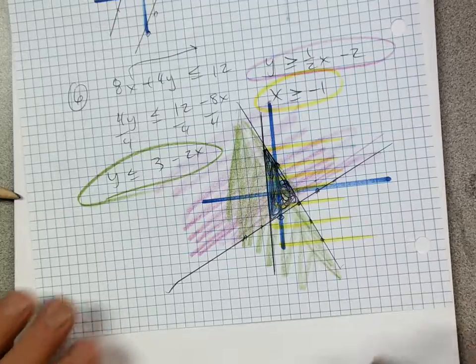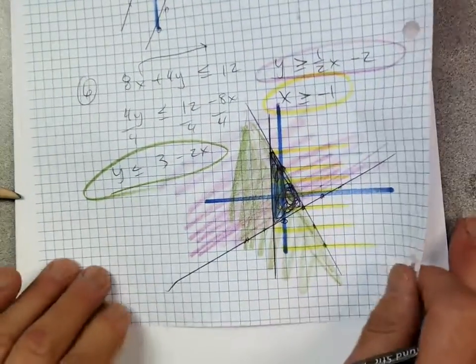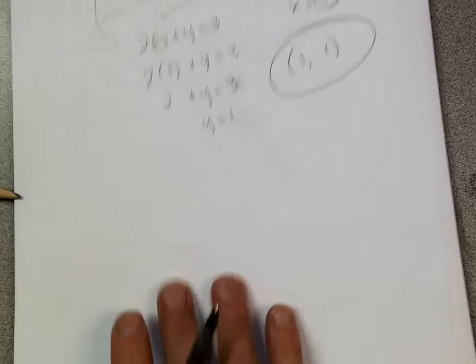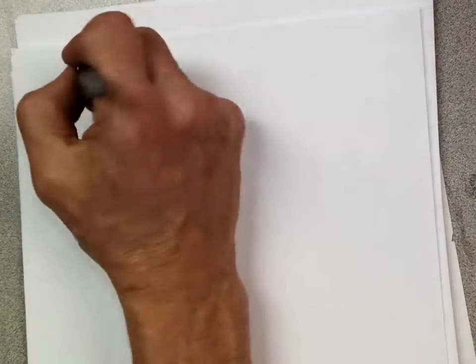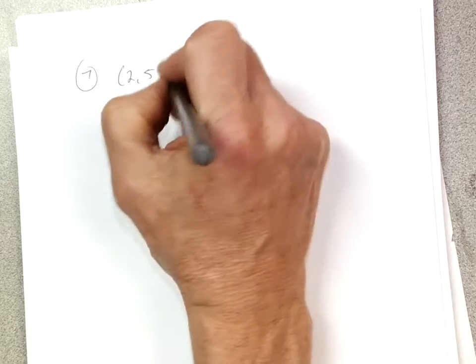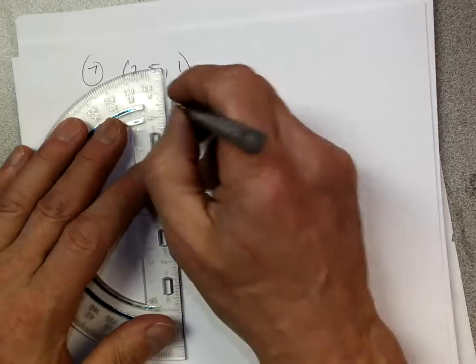Okay, Anna, here comes our box. Okay, number 7. So, if I have to graph the point (2, 5, 1), I've got to make my box.